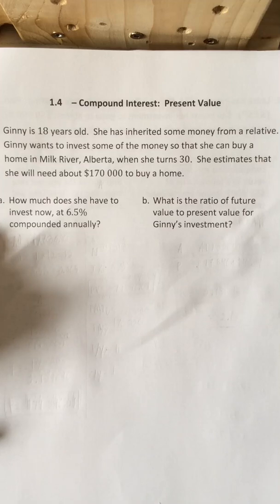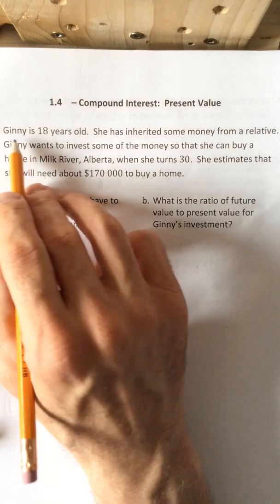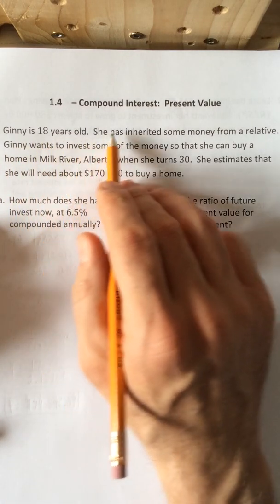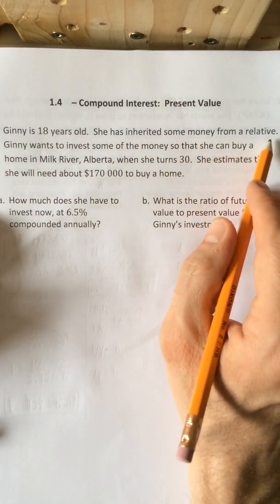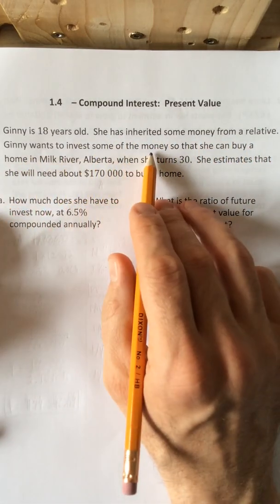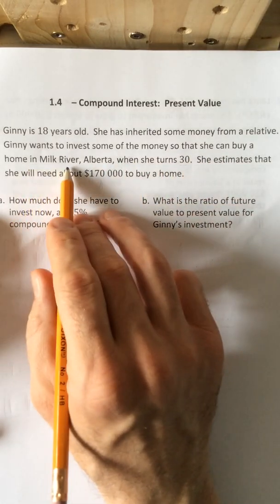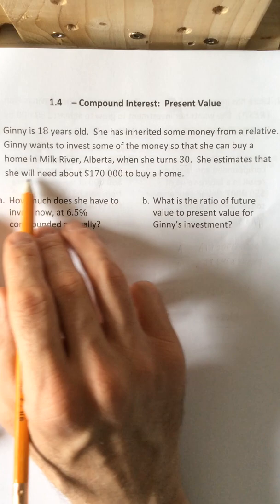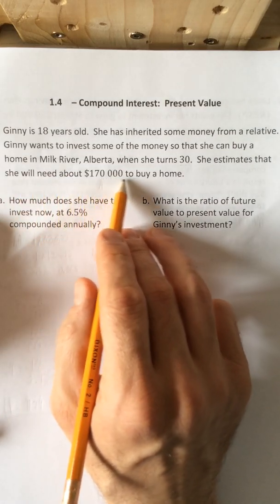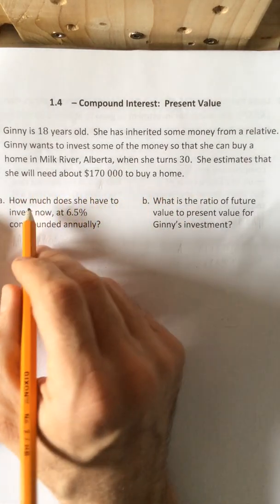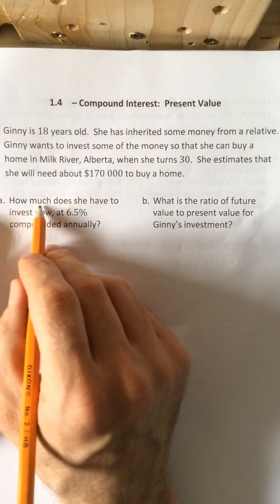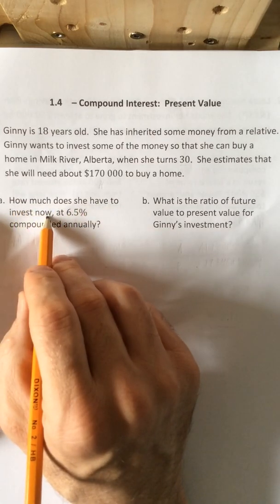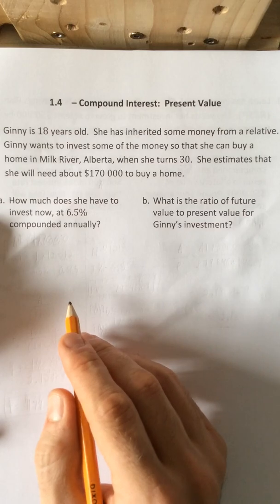In this section, we look at problems to do with compound interest where we're trying to find the present value or the principal. So in this problem, Ginny is 18 years old. She's inherited some money from a relative. Ginny wants to invest some of the money so she can buy a home in Milk River, Alberta when she turns 30. She estimates that she will need about $170,000 to buy a home. A asks, how much does she have to invest now at 6.5% compounded annually?